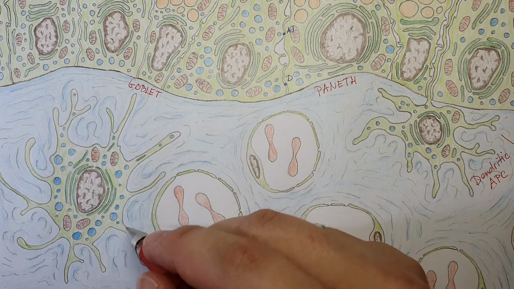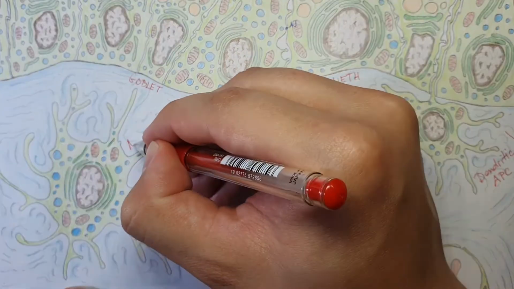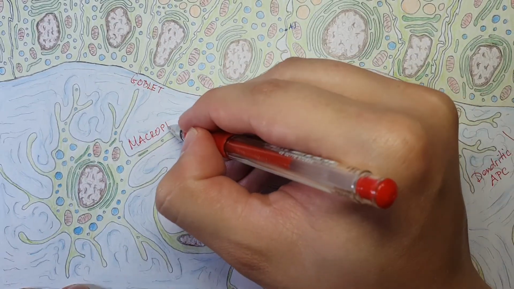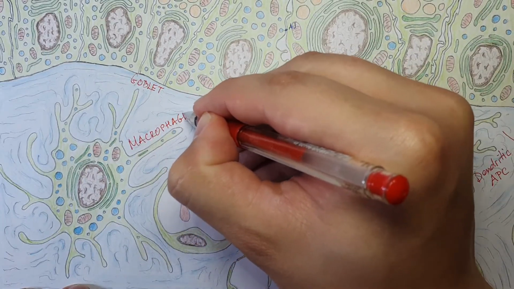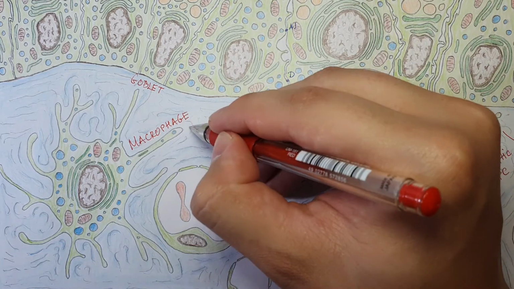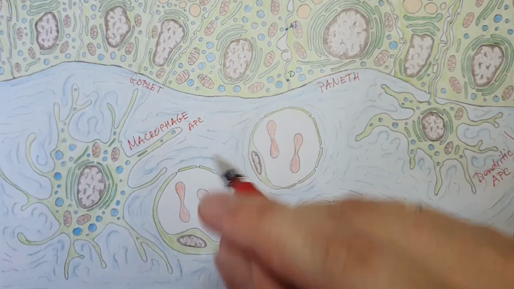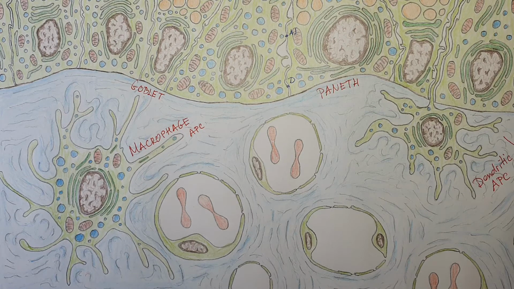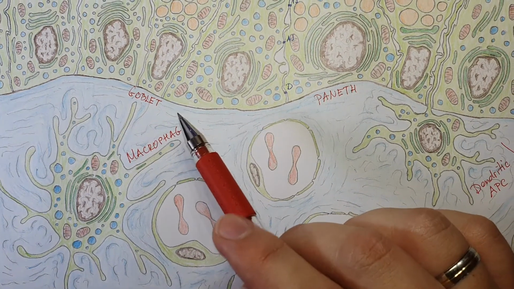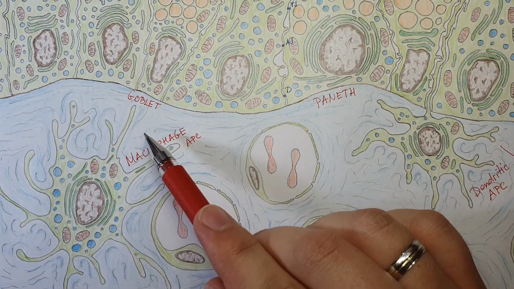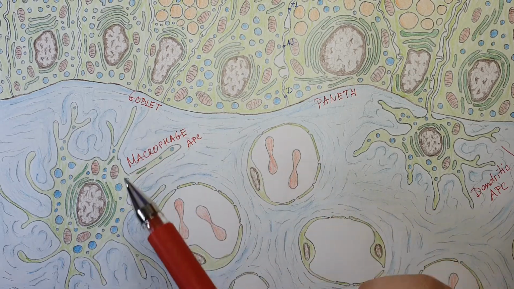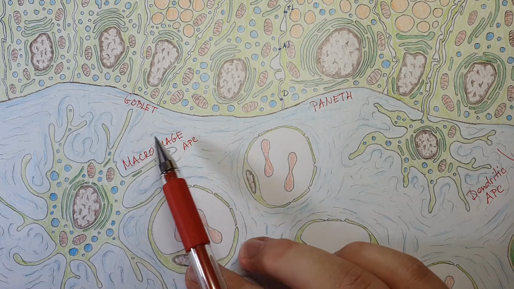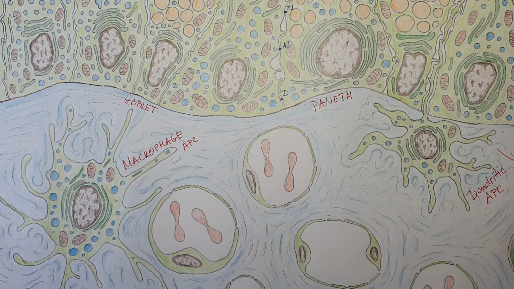The macrophage, so this would be a macrophage. These cells can also act as antigen presenting cells, but they also have the function of phagocytosis. So if, for example, a bacteria enters into the lamina propria, maybe the immune response of the macrophage alone will be enough to eliminate it.